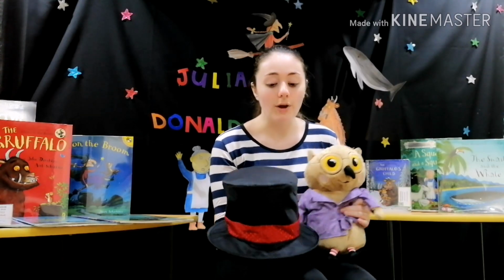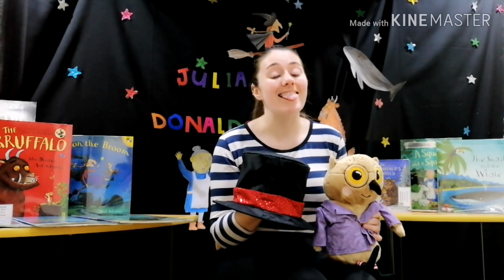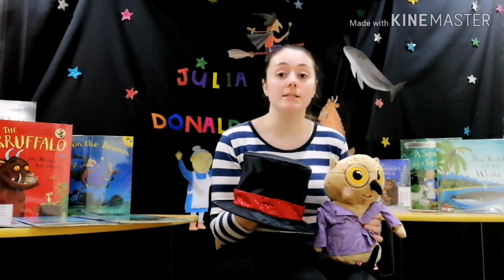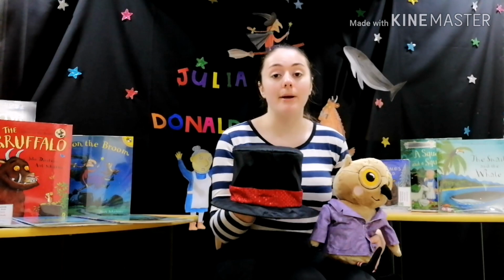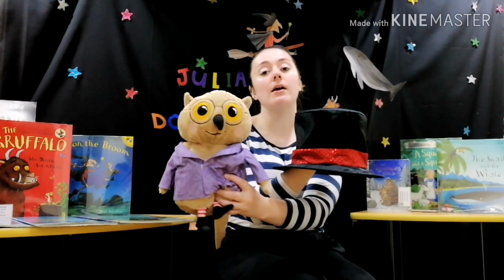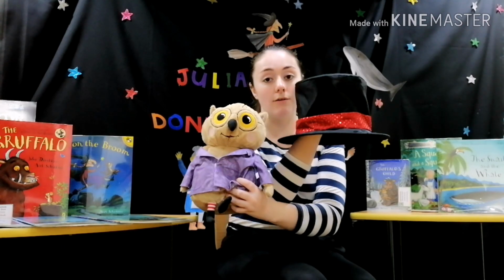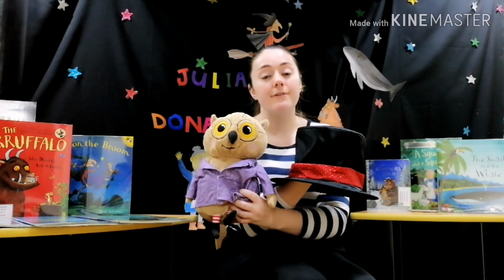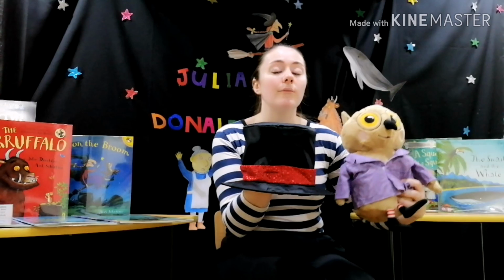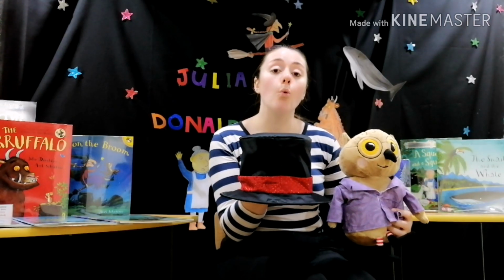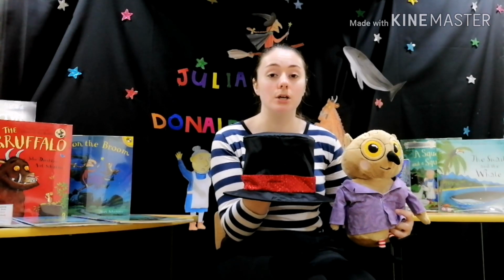Owl. Okay, so yesterday we were learning about left and right, okay? So if we remember, Mr. Owl is here. He is on the left of Mr. Hat. If I move Mr. Owl over here, he's on the right of Mr. Hat, okay?